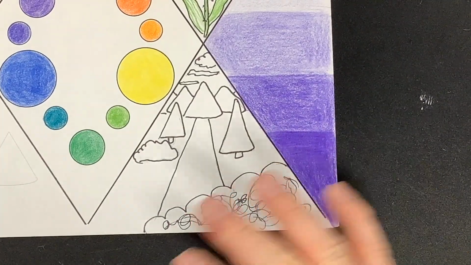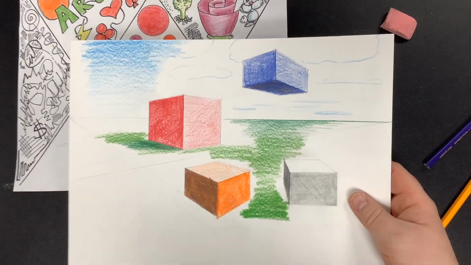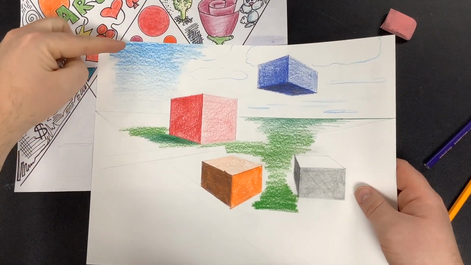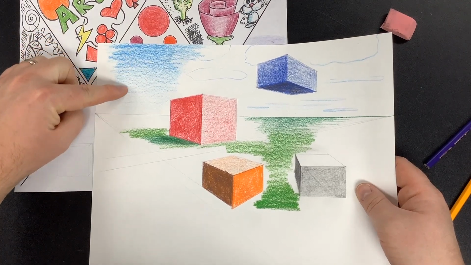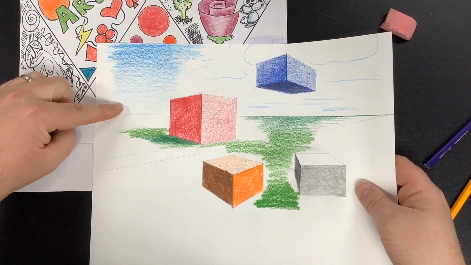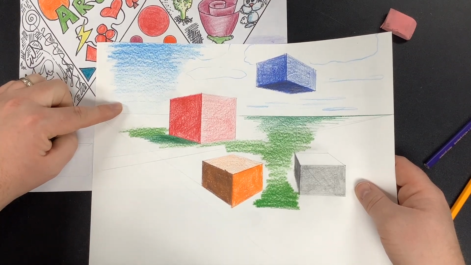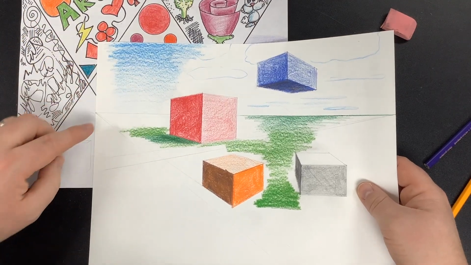So I'm going to give you some tips on coloring. First of all, I have this picture here. It's unrelated, but check out the sky. See how the sky is kind of normal and then it gets lighter as it goes down? That creates a sense of a realistic sky, doesn't it? So you can make your sky whatever color you want, but if you make it get lighter as you go down, it'll look good, all right?